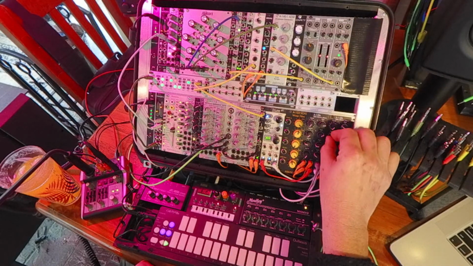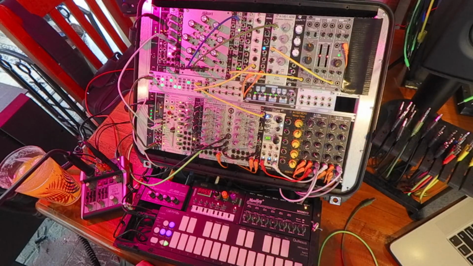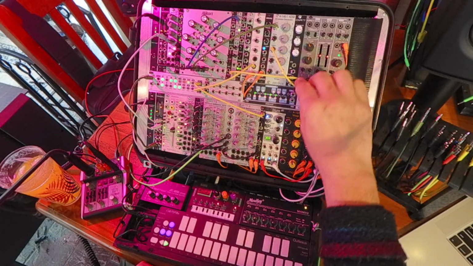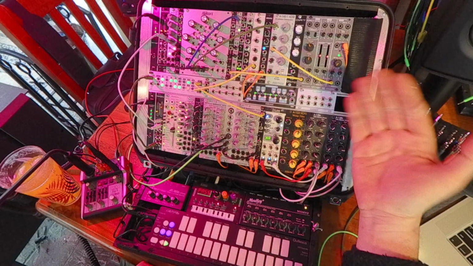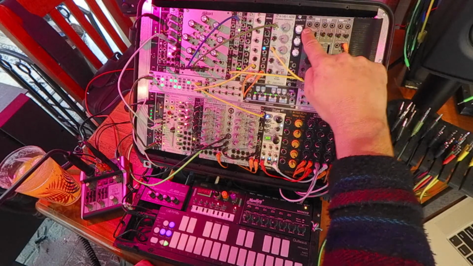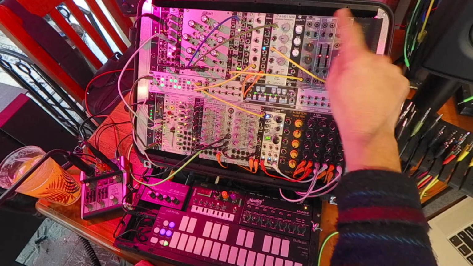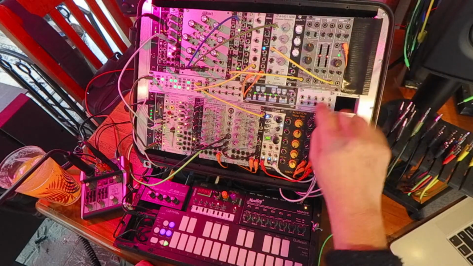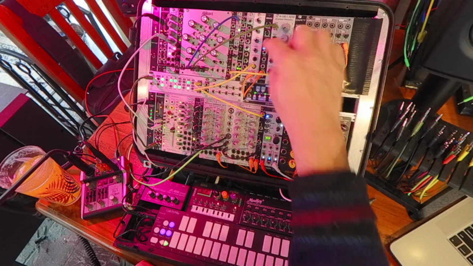Another thing CV allows is control over the types of the filters and various other things like the pulse width modulation. We can control the resonance and the filter, as well as the VCA using an envelope.